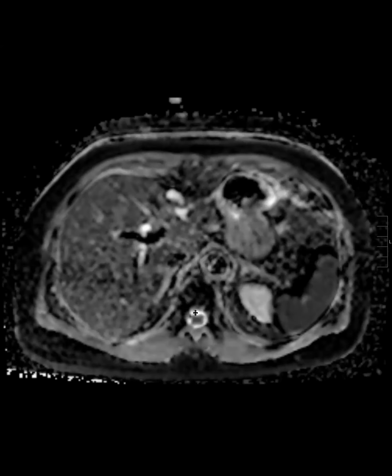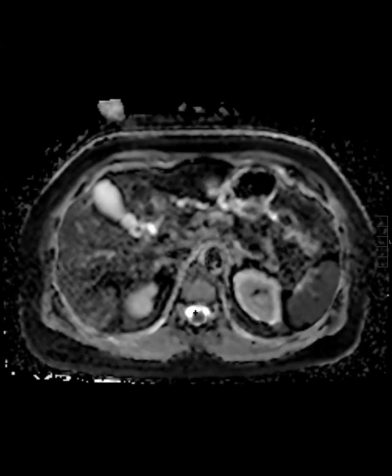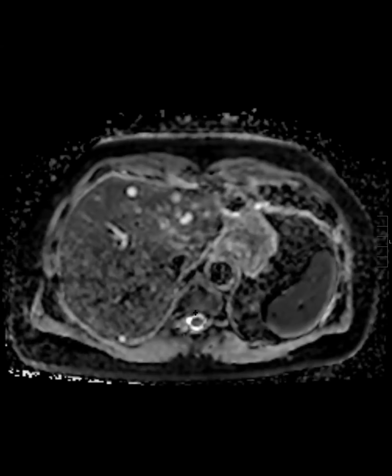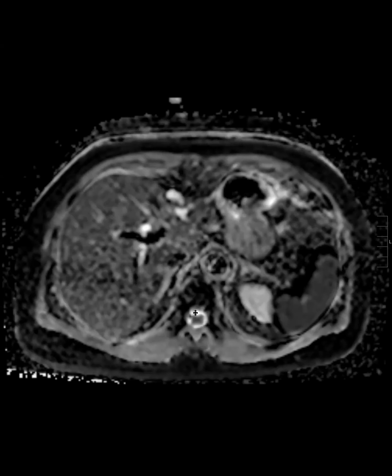Nelly, was there a diffusion that you showed? I did not, but let me show you the diffusion. Here's the ADC. I said the IPNBs we have seen, some of them are more a long segment involvement with diffusion restriction within those.